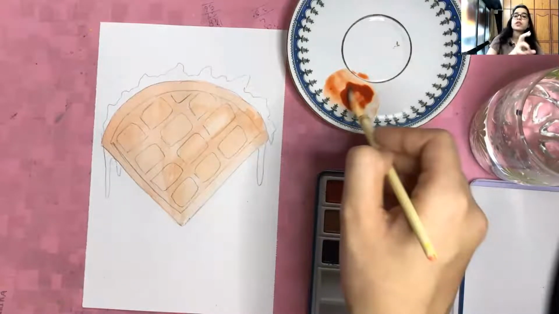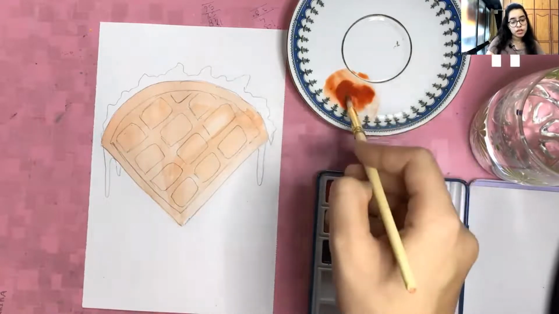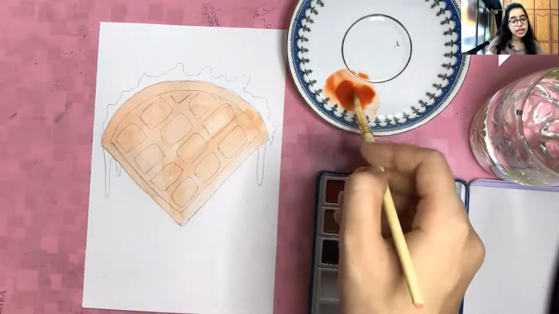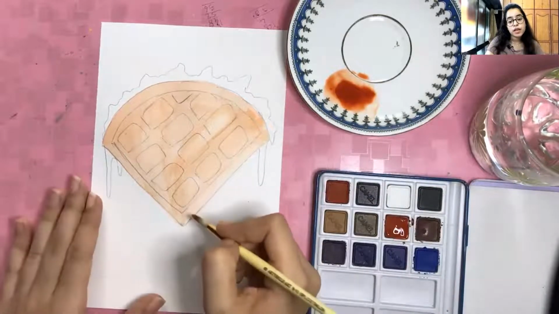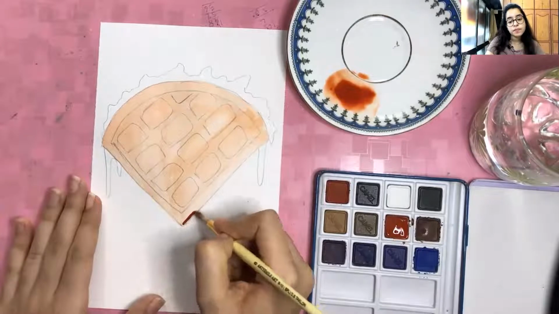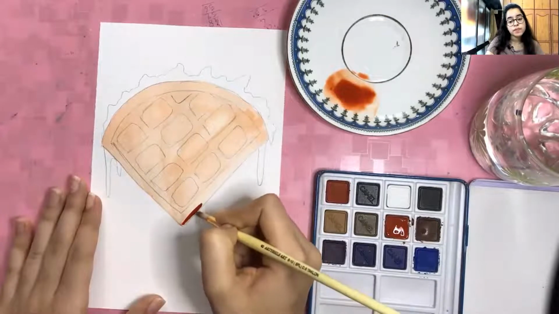So the same works in the opposite manner also. This time we have less water and a little more paint as compared to the previous time. And then we'll use this paint for the borders.